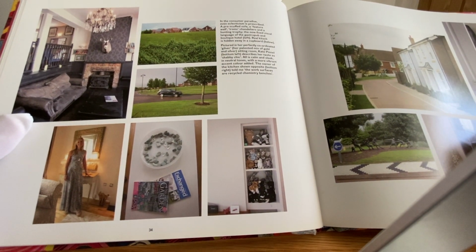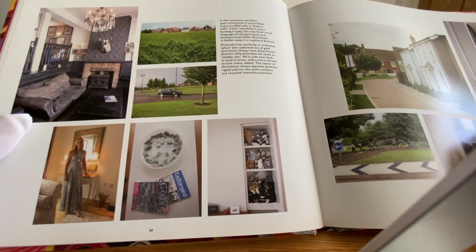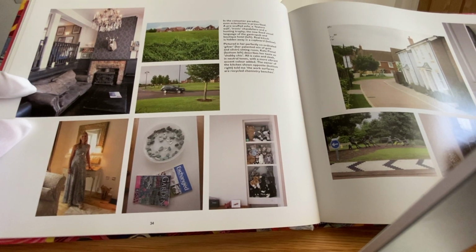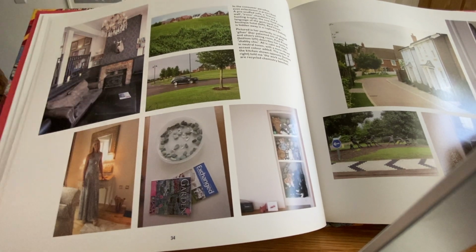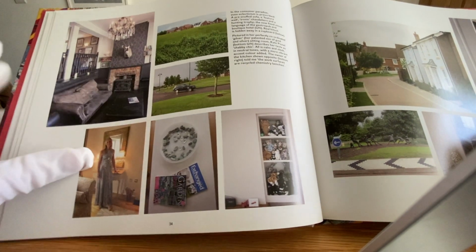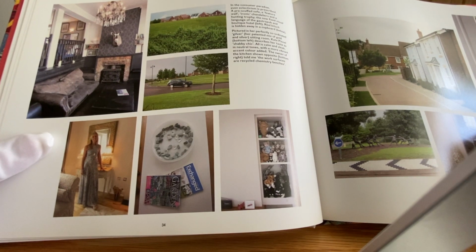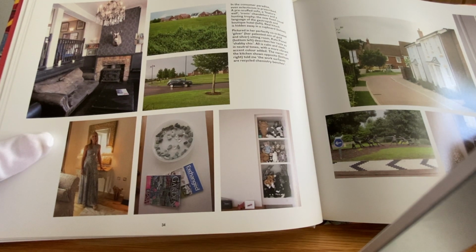In the consumer paradise, even eclecticism is prescribed. A pre-scuffed sofa, a feature wall, ironic chandeliers, and a hunting trophy. The now fixed visual language of the gastropub and boutique hotel. Real kitsch is hidden away in a cupboard.